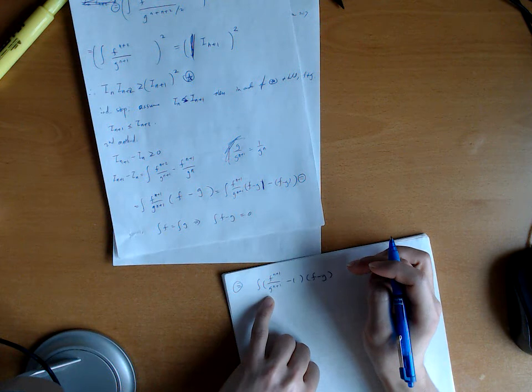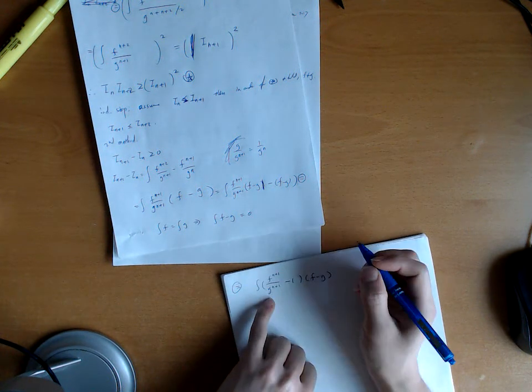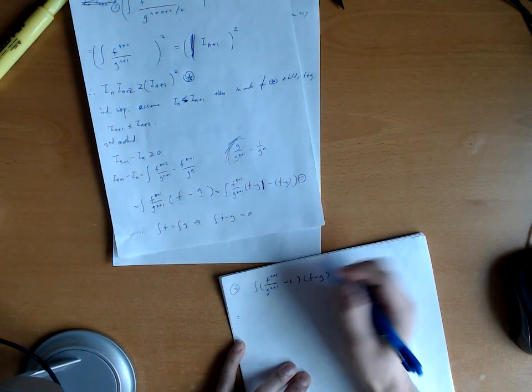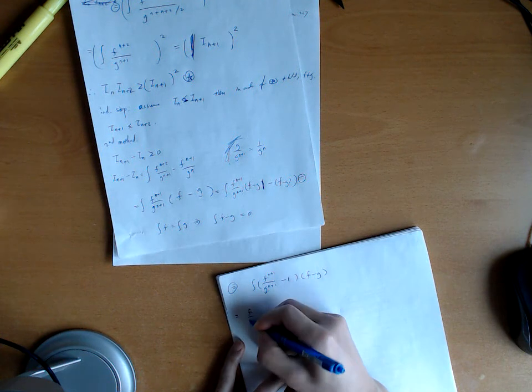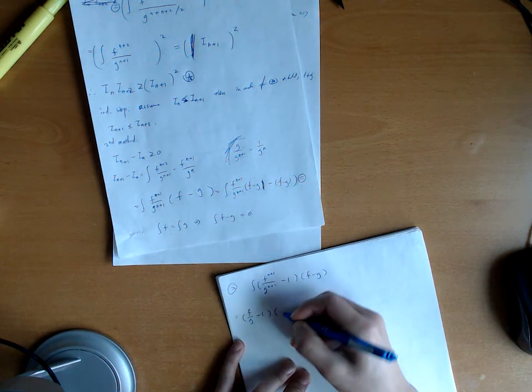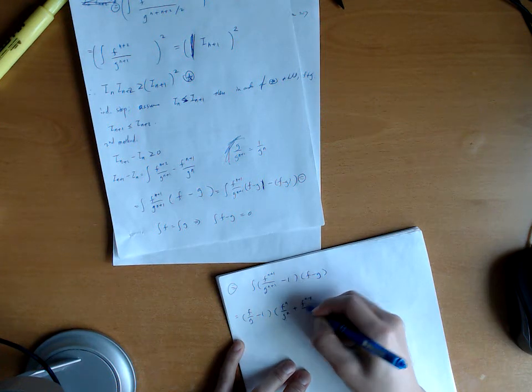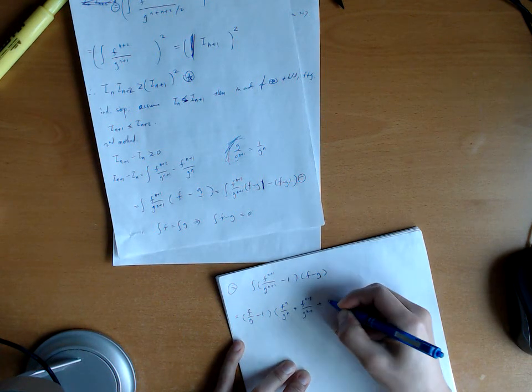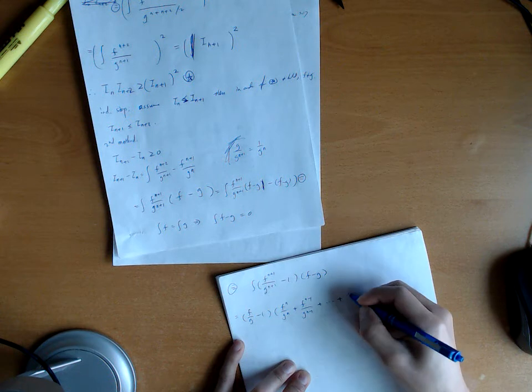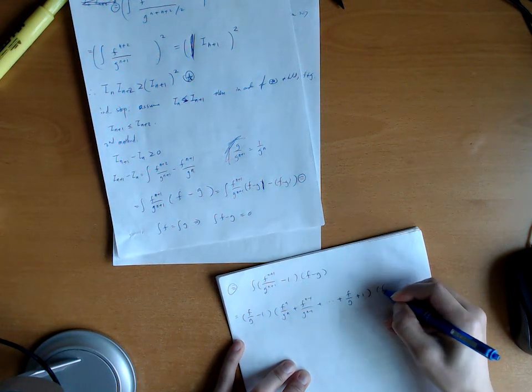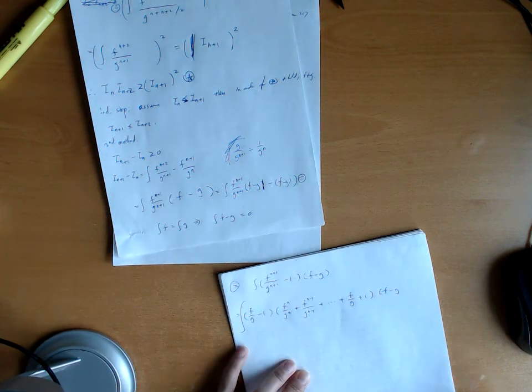Now we can do something else. We can use the geometric sum. So we can factor this. Integrand.